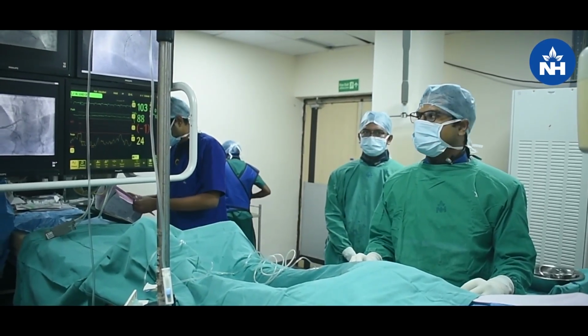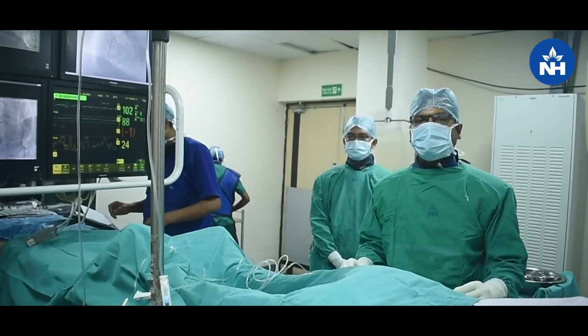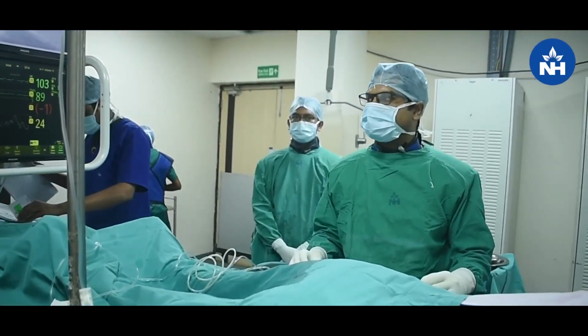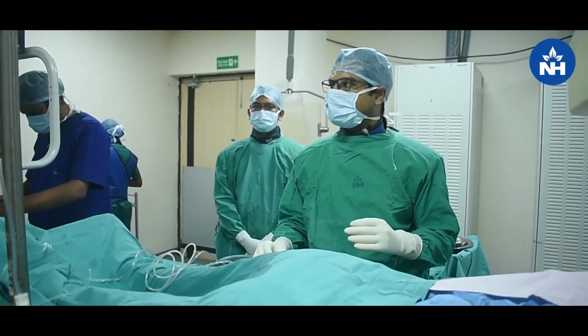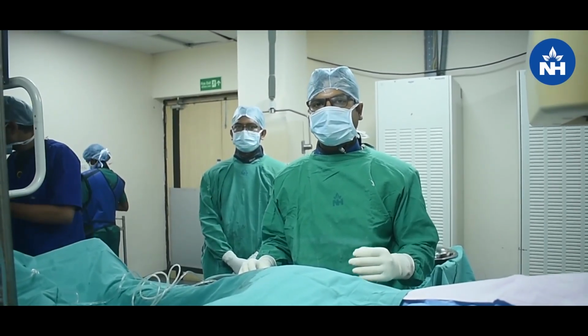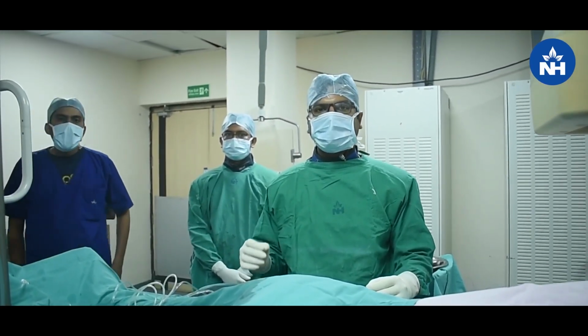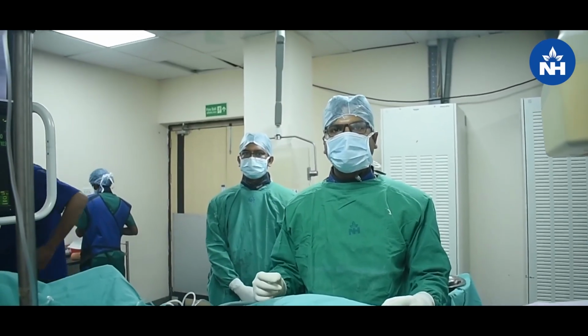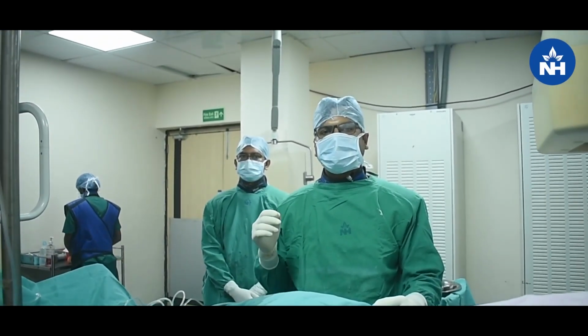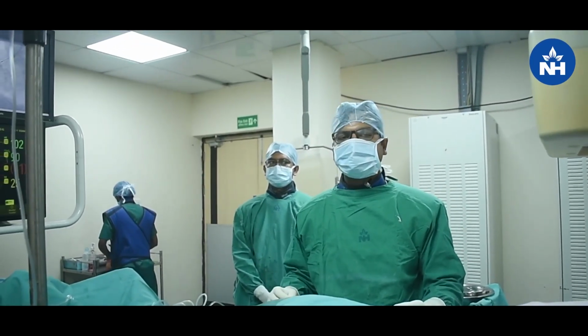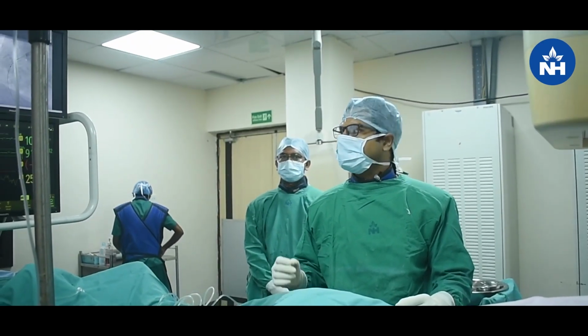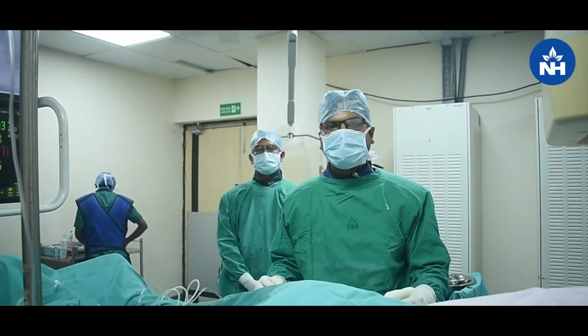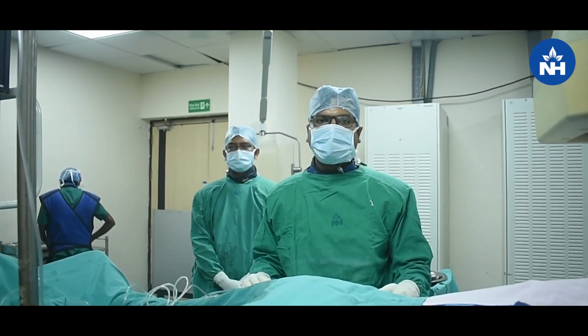So this is how we do the primary angioplasty in patients who have sudden onset heart attack, and whenever there is a thrombotic occlusion of one of the major coronary arteries, we can address this by putting a balloon and a stent across the coronary artery and achieving a satisfactory result, which brings complete resolution of the chest pain and the heart attack of the patient.